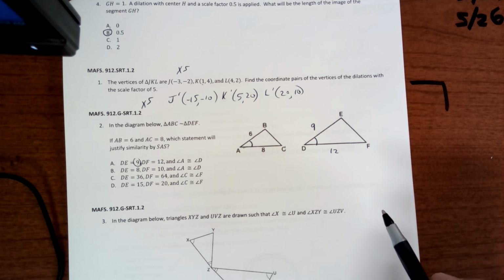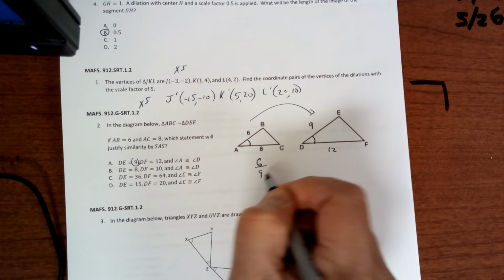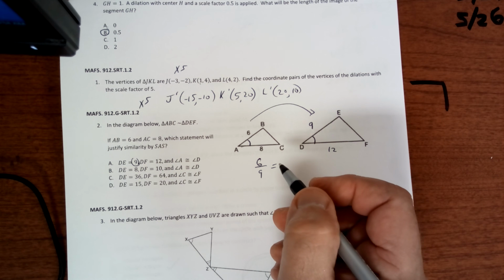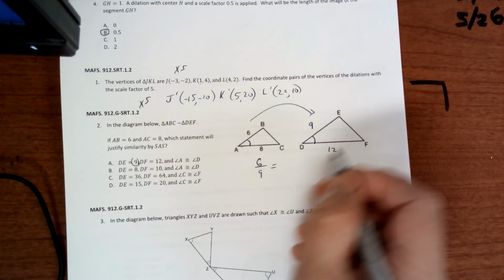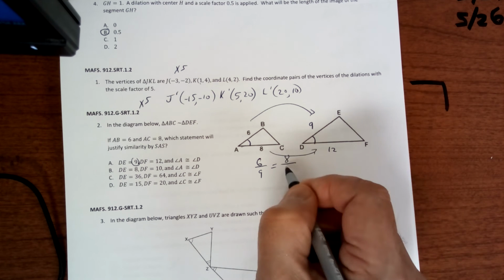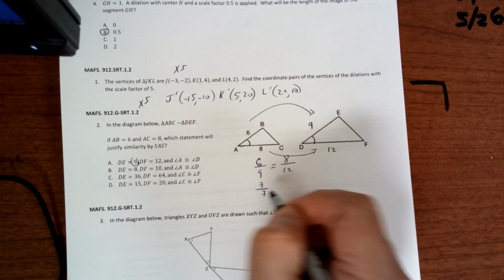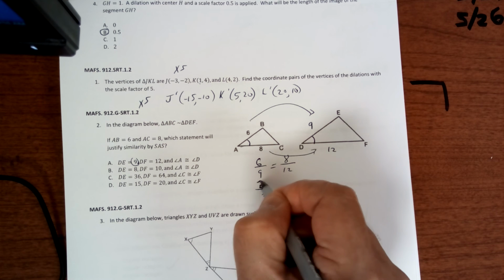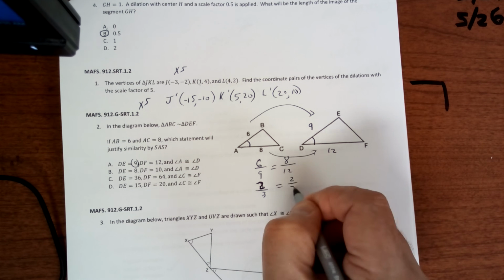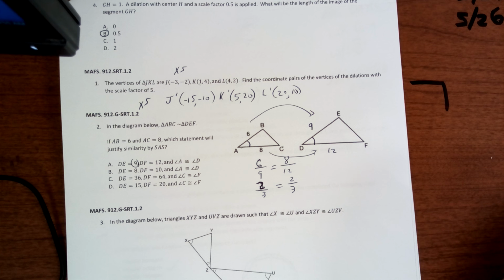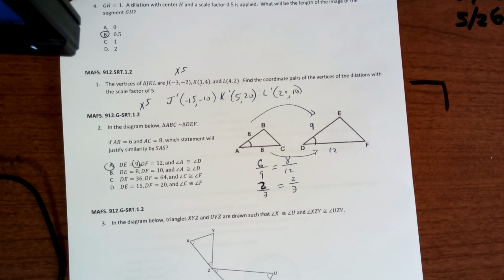So what we're going to do is put 6 over 9 because they match up. Are the sides proportional? 6 over 9, does that equal 8 over 12? Is what we're looking at here. So if you divide it by 3, you get 2 over 3. If you divide this one by 4, you get 2 over 3. So the sides would be proportional. And that's the one that you're going to go with. Now you can try the other ones as well, but that is the answer here.